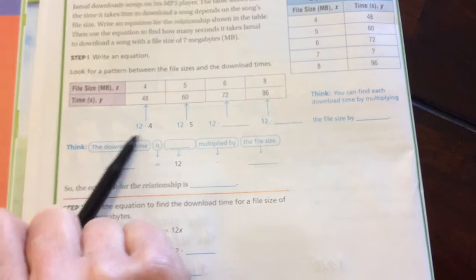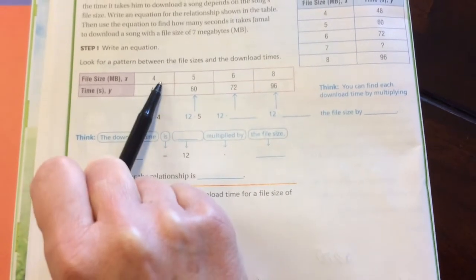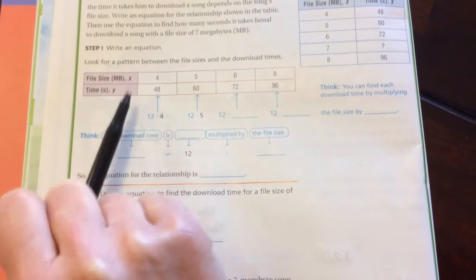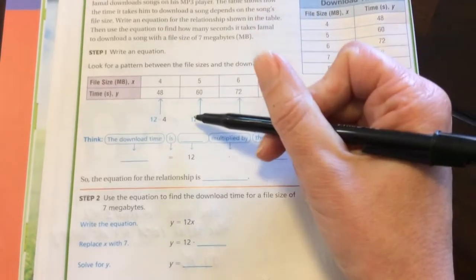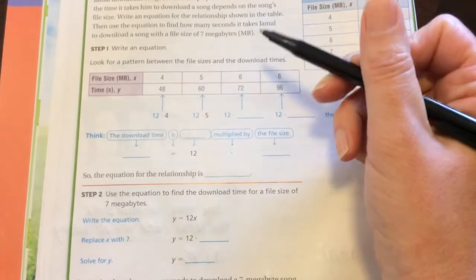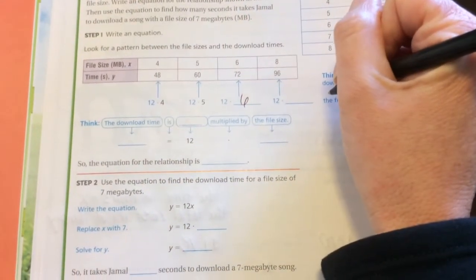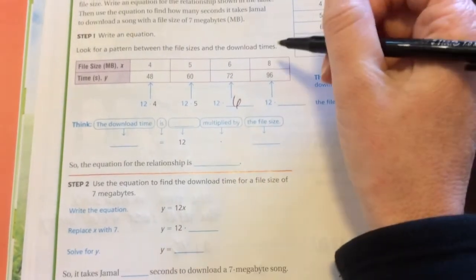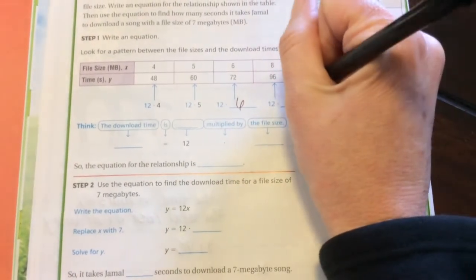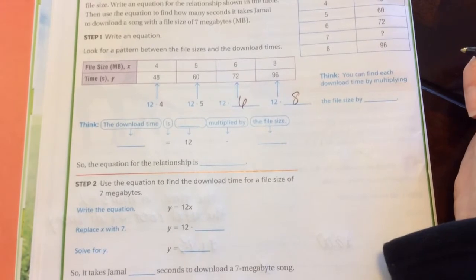So they tried 12 times 4. And when you go 12 times 4, you get 48. Well, then the rule has to be the same all the way across. So then they're like, is 12 times 5 60? Yes. And then you're going to do it to the next one. 12 times 6. Does that equal 72? Yes. So this rule is looking correct. So now you're going to go 12 times 8, which is 96.